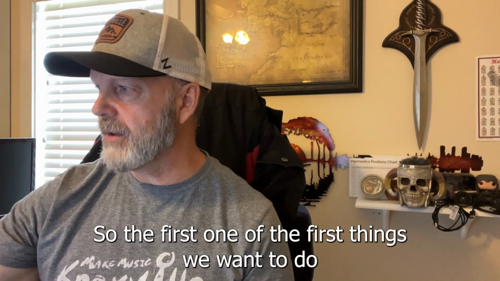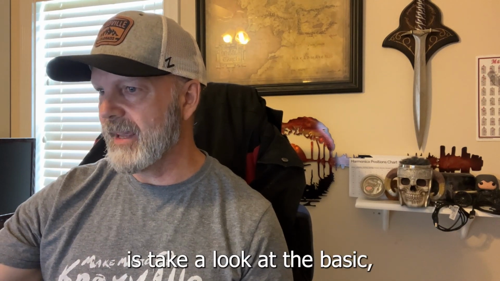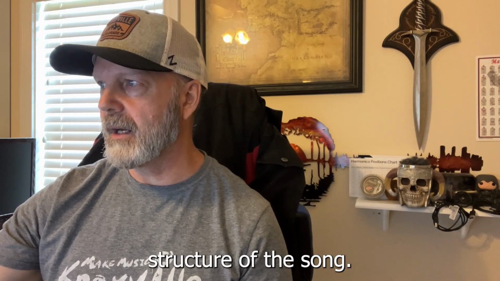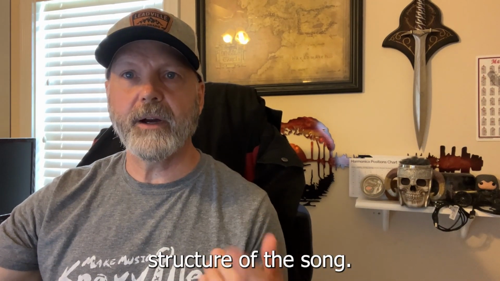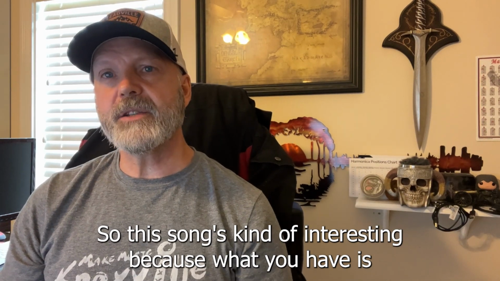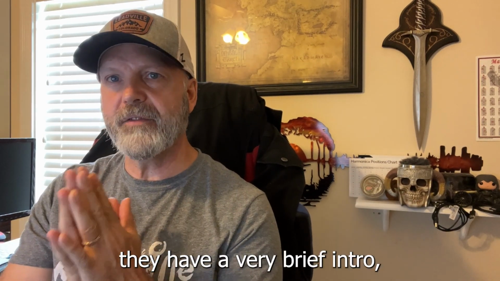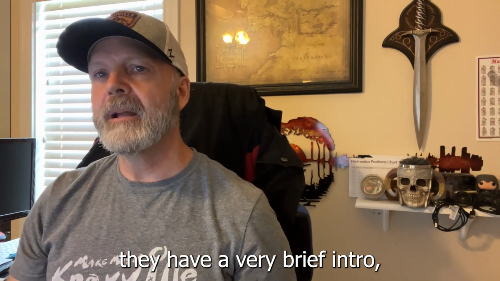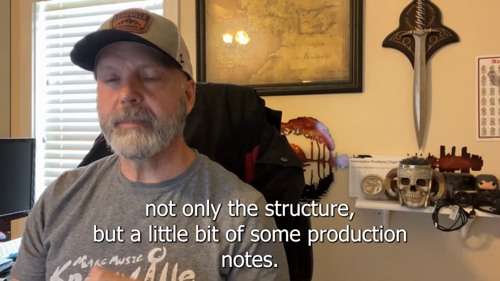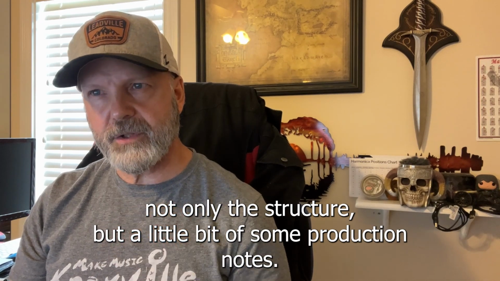So one of the first things we want to do is take a look at the basic structure of the song. This song's kind of interesting because they have a very brief intro. And we're going to talk about not only the structure, but a little bit of some production notes.